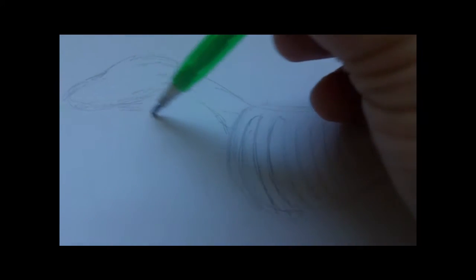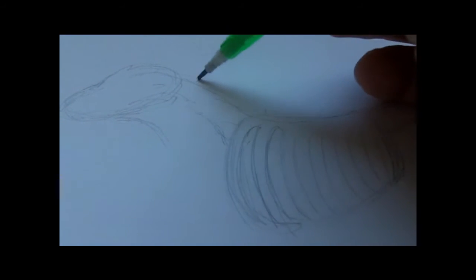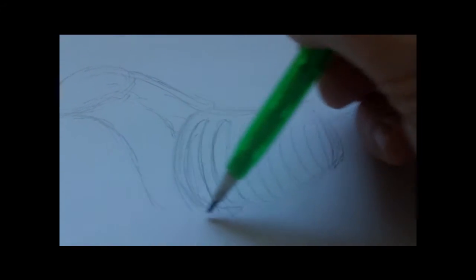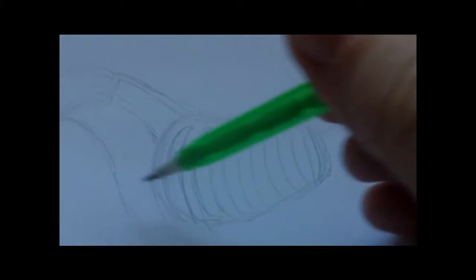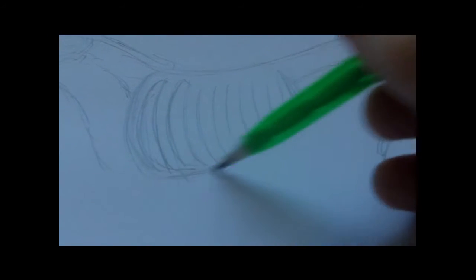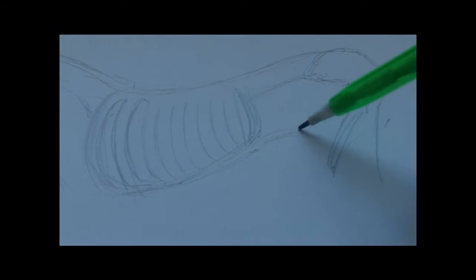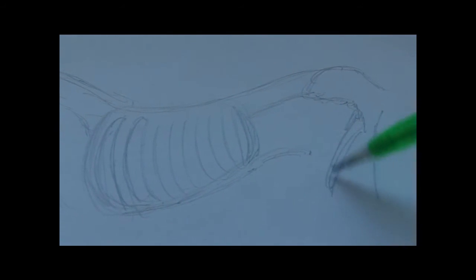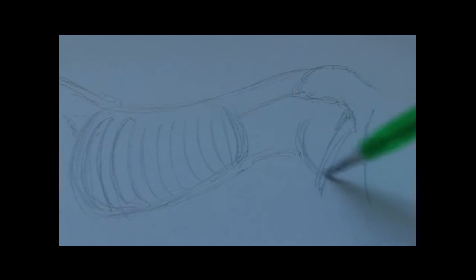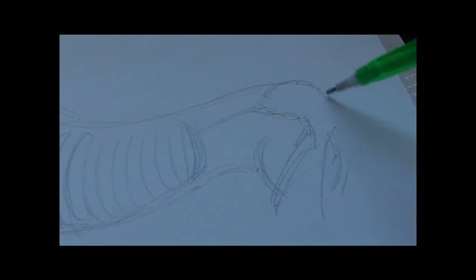So if we've got the skull there, you can plan the muscle structure that'll go over the top, and it'll have to fit this rib cage part, so that'll contain that area there. And then obviously the legs will be on this side muscle wise.